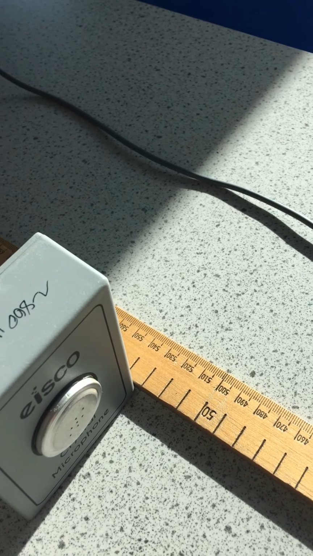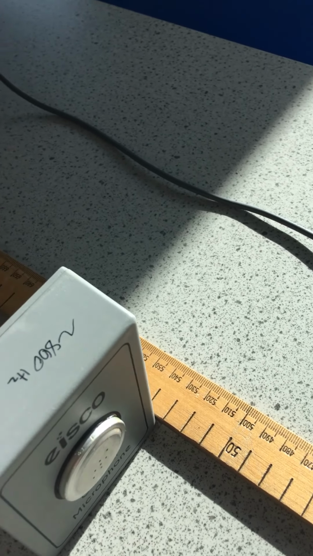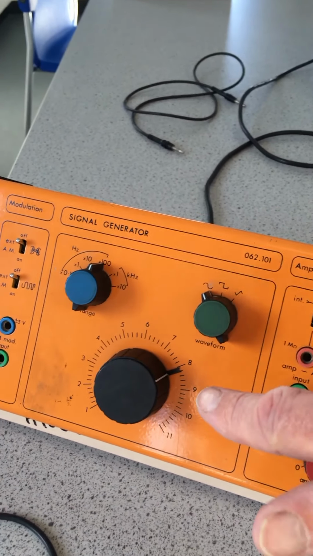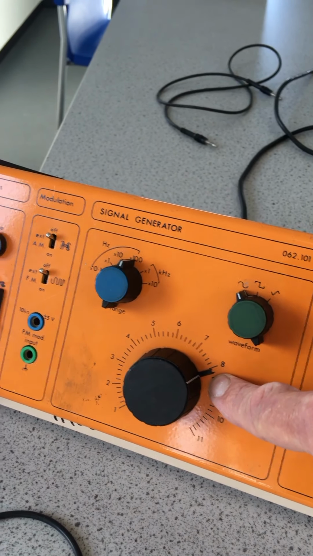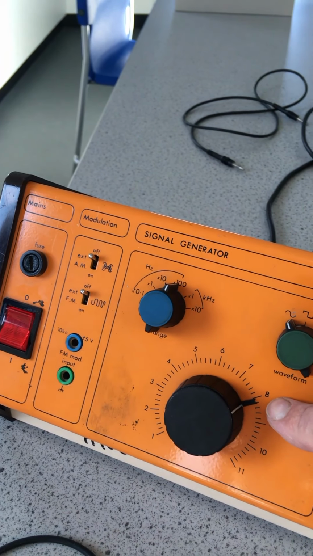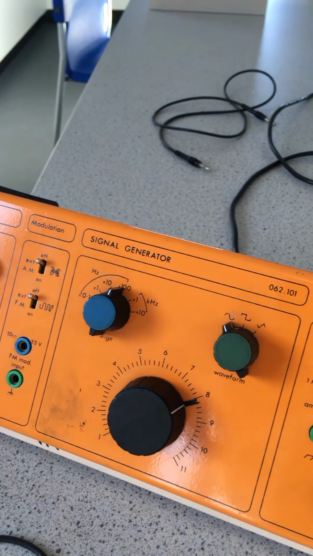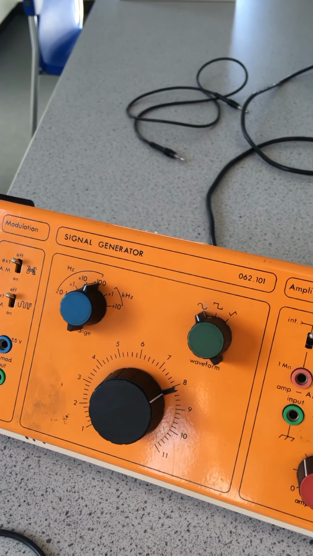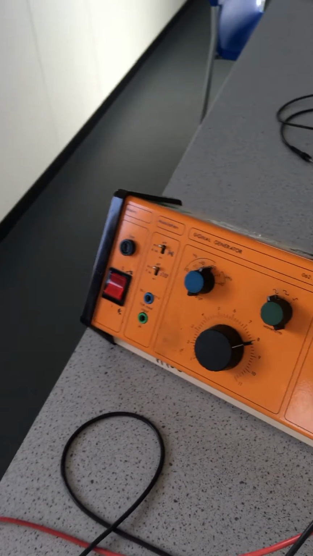That's a complete wavelength extra. So 43 centimeters. My setting over here on my signal generator is a shade over 800 Hertz. So that's 810 Hertz. And if you put the maths in, with the extra wavelength, you could actually work out the speed of sound through air.